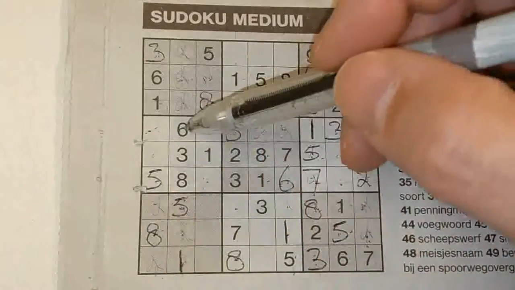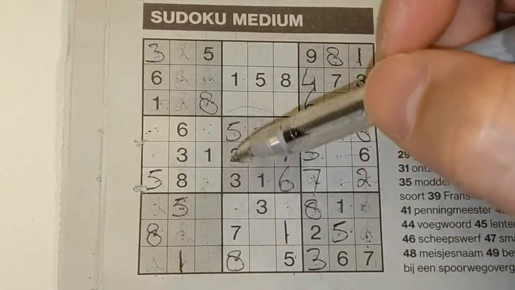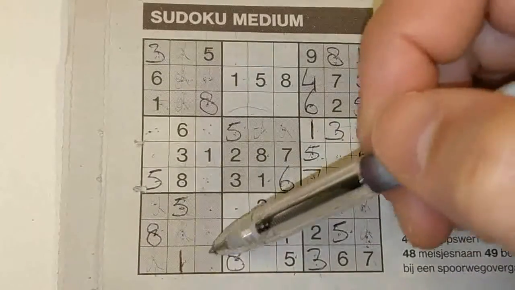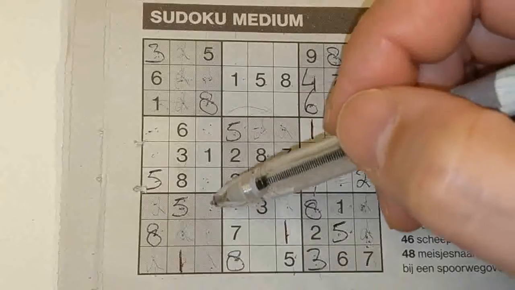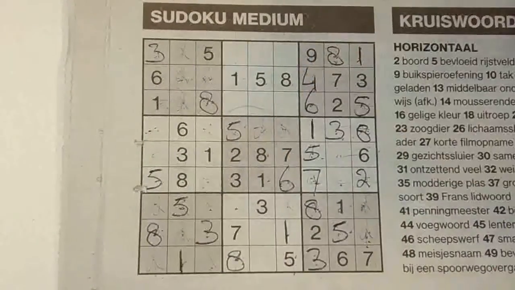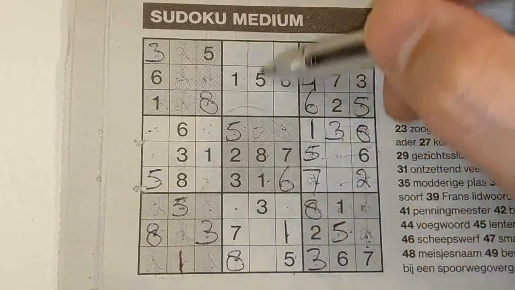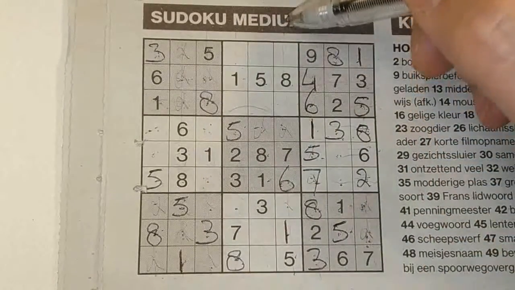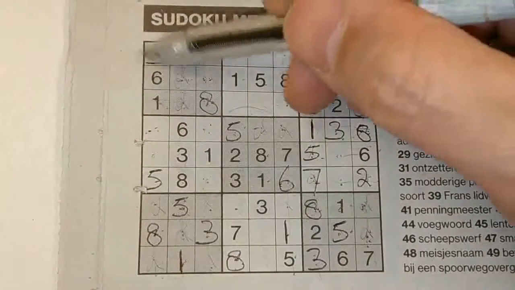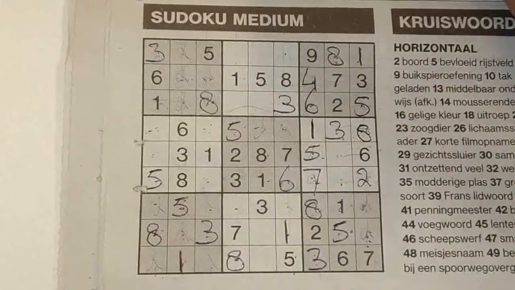3 in the first column, 3 in the second column. So in the third column, the only 3 places for 3 is here, here, or there. But I see a 3 here, no 3 there. I see a 3 there, so no 3 there. Only place for the 3 should be here. 3 in this column, 3 in the middle column. So in the next column, the only 2 places for a 3 is here or there. But I see a 3 here, no 3 there. 3 should be here.